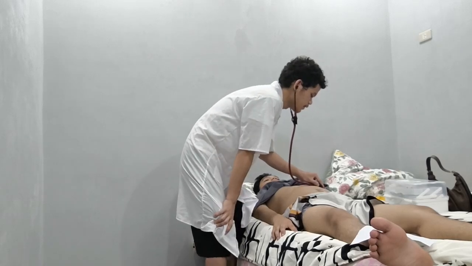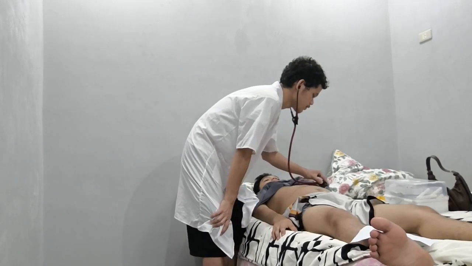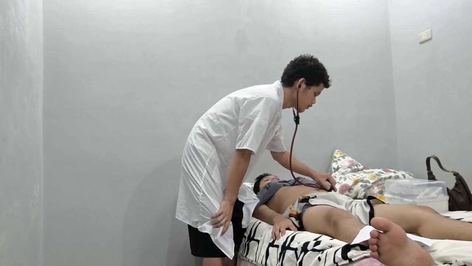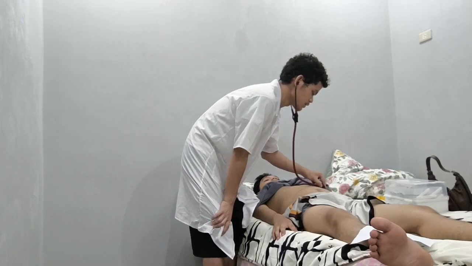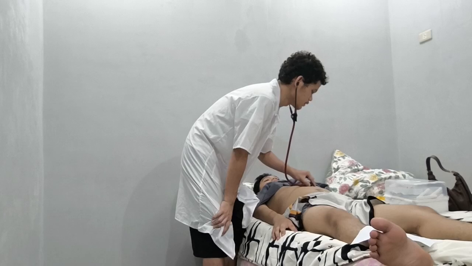Checking all 9 quadrants. This to be each quadrant.